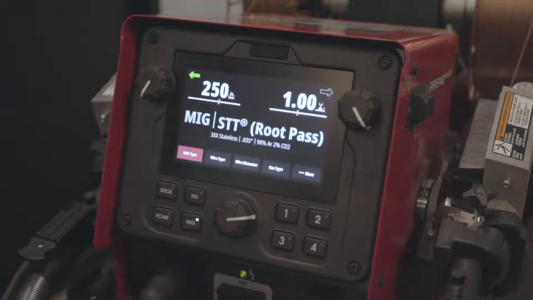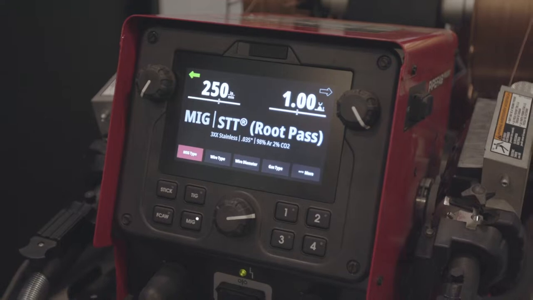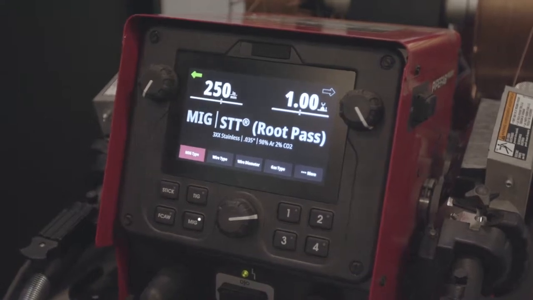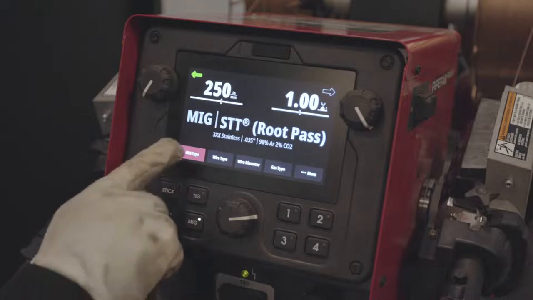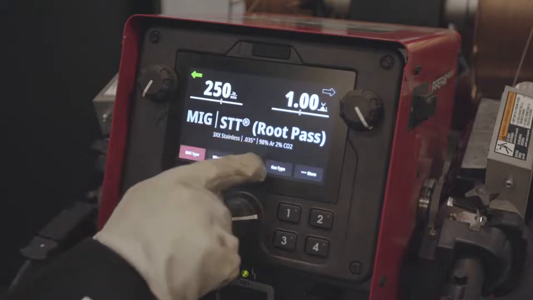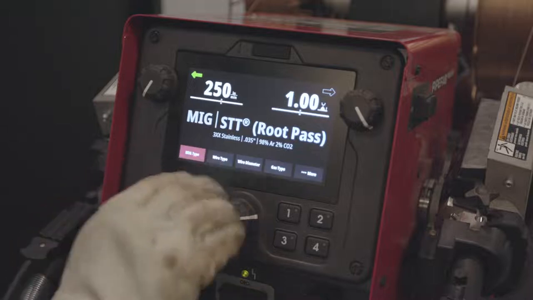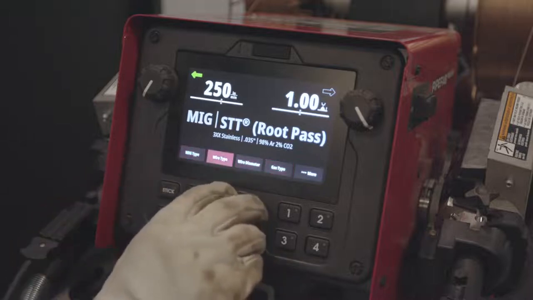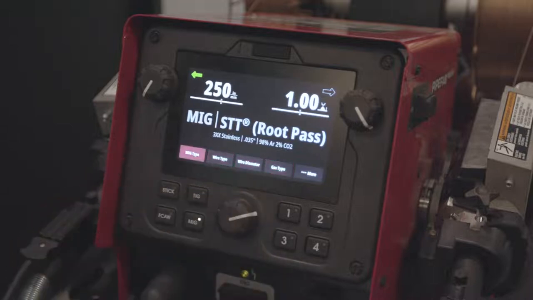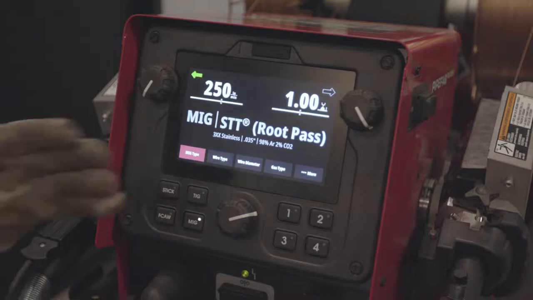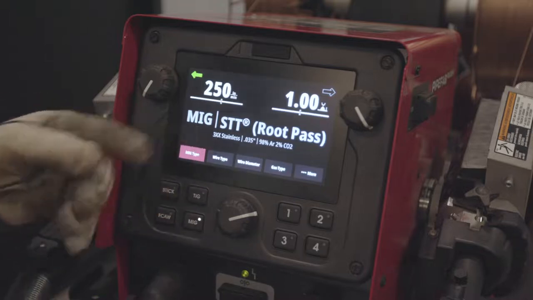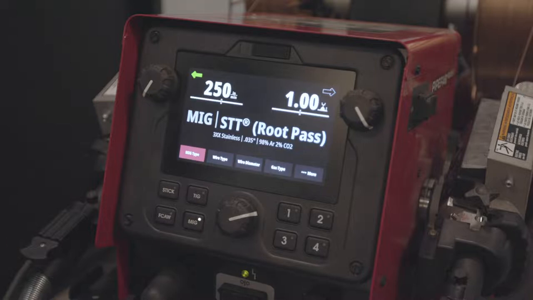Okay, so right here, I want to go through and show you guys that we have two different screens. The current screen you're looking at now is called our simplified screen. As you can see, everything travels horizontally in relationship to what you're going to select. I want to select the advanced screen, and what that will do is align all of our set points vertically.